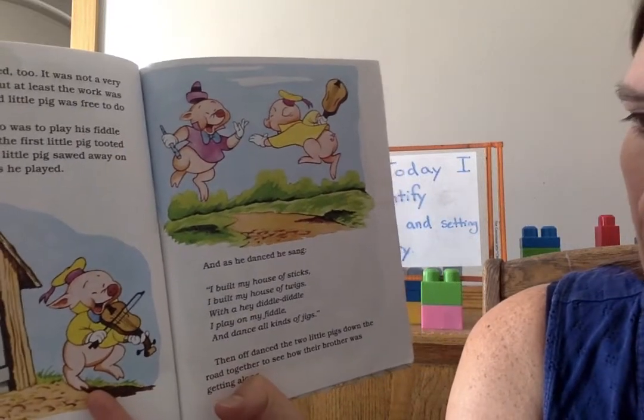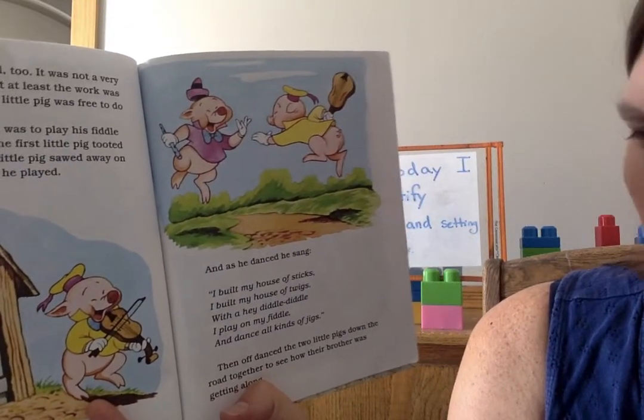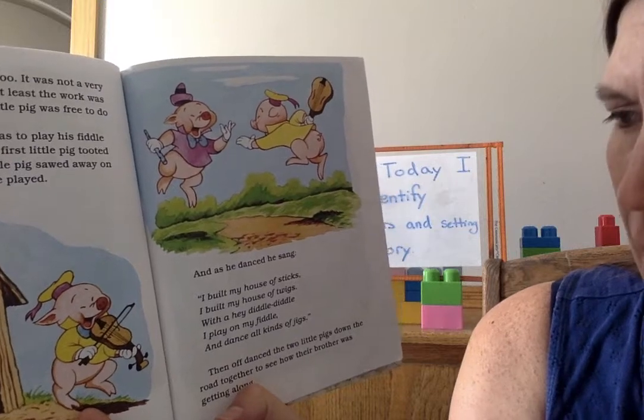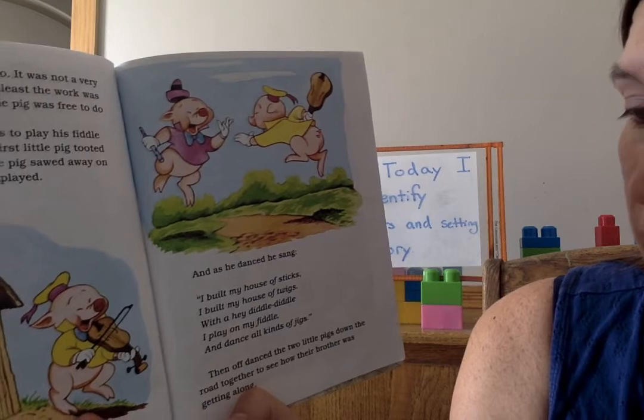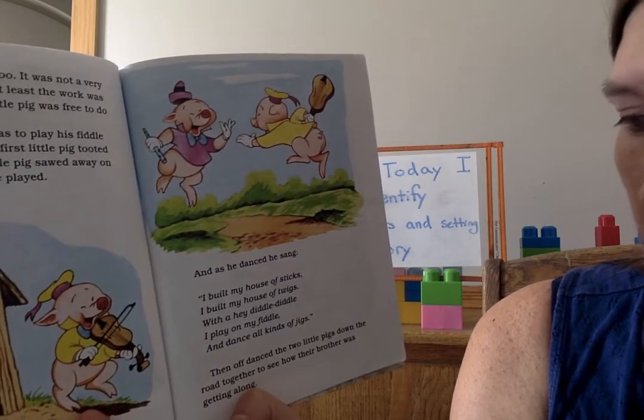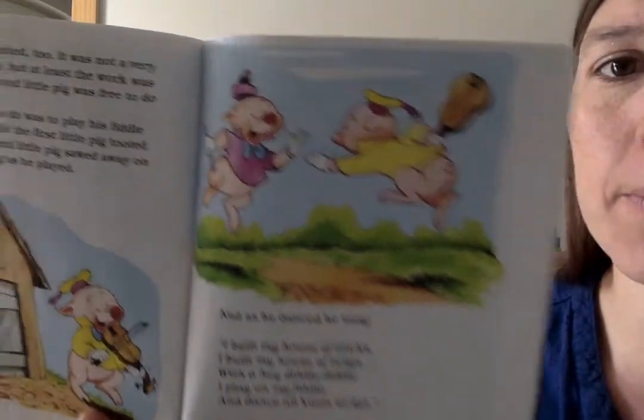As he danced, he sang, "I built my house of sticks, I built my house of twigs. With a hey diddle diddle, I play on my fiddle, and I dance all kinds of jigs." Then off danced the two little pigs down the road together to see how their brother was getting along.